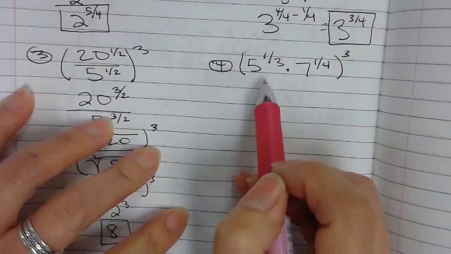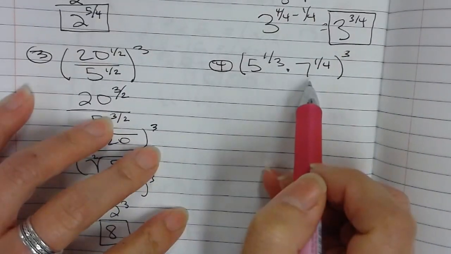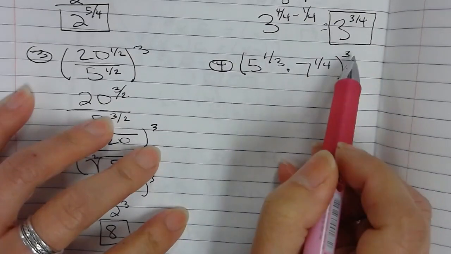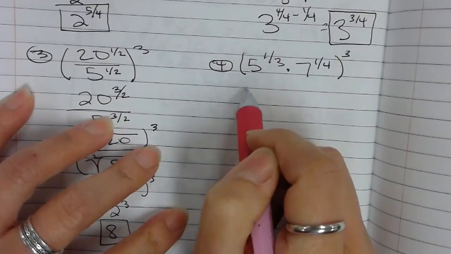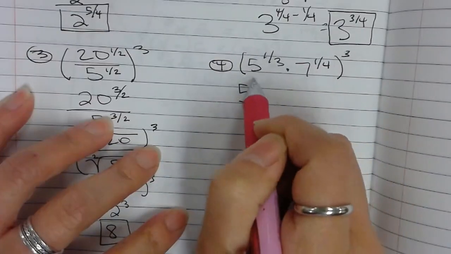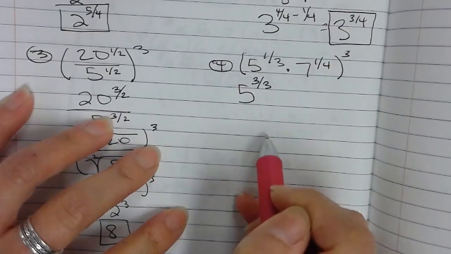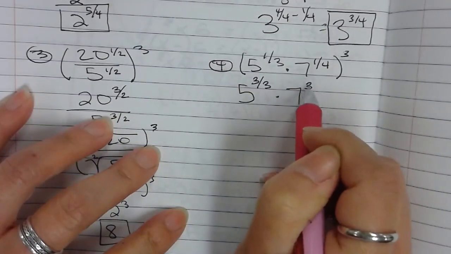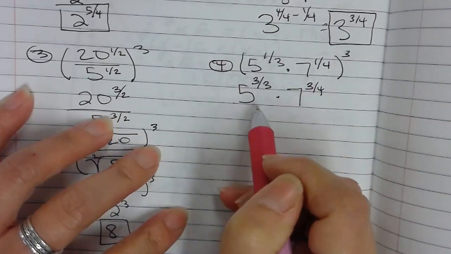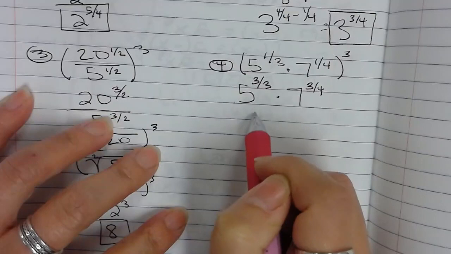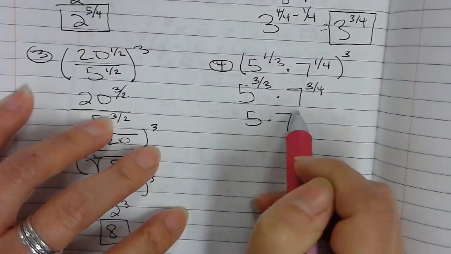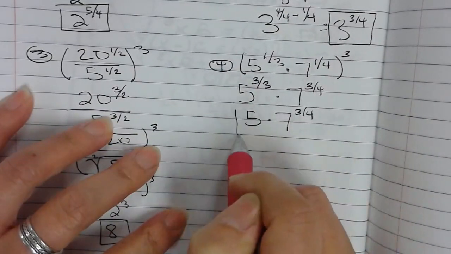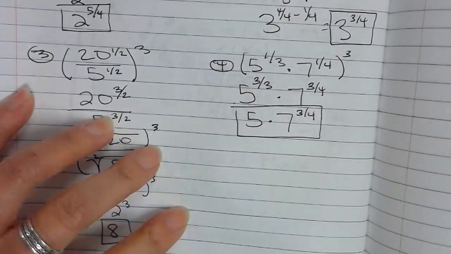So a common mistake is that kids are going to want to multiply 5 and 7 together, which you cannot do because they're not the same. So it's a power to a power, so let's multiply that. So this is 5 to the 3/3 times 7 to the 3/4. Good. 5 to the 3/3 is really 5, good, times 7 to the 3/4. And that's it.